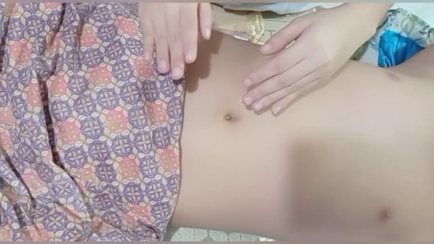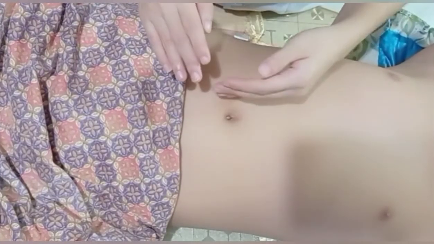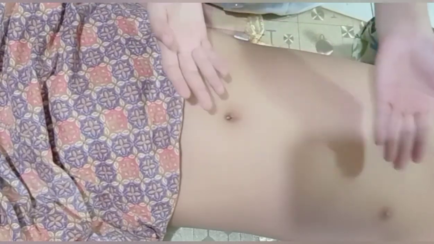The liver span at the mid-clavicular line is greater in men and in taller clients. Then, we are going to repeat the percussion of the liver at the mid-sternal line. The normal liver span at the mid-sternal line is 4 to 8 centimeters.